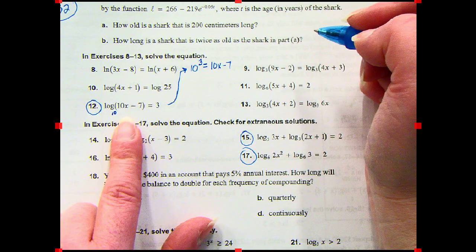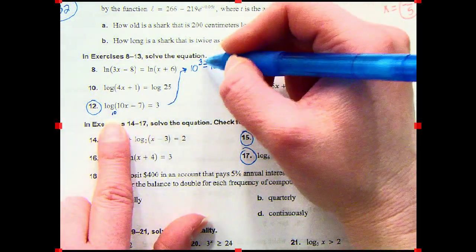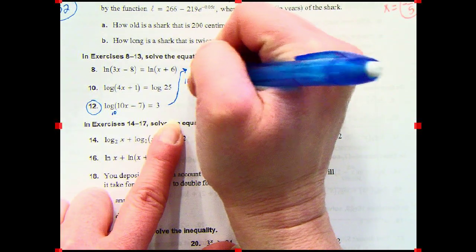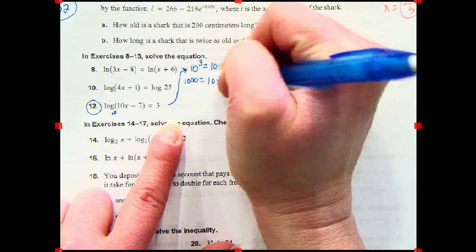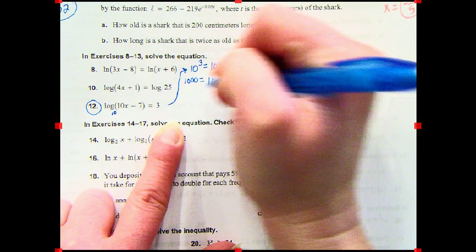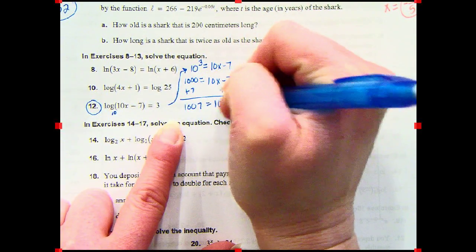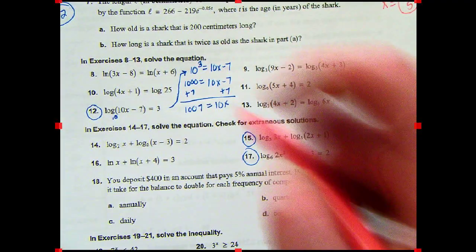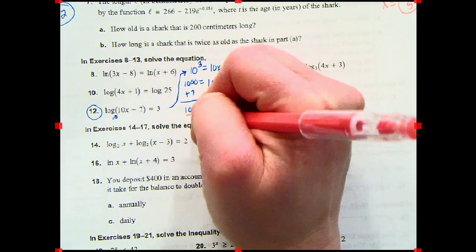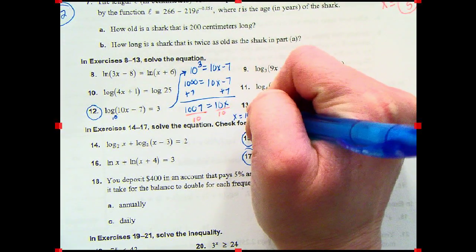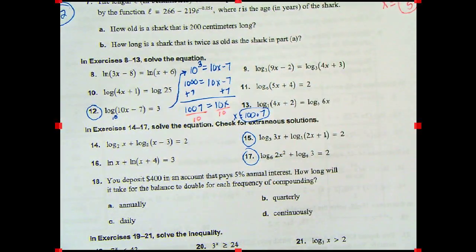So you just rewrite it so that it's no longer a log. You're writing it in exponential form, and now I can solve. 10 cubed is 1,000, so that's going to equal the 10x minus 7. Add the 7 over, so you get 1,007 is equal to 10x. And then you would divide by 10. So you get 100.7 for your answer.